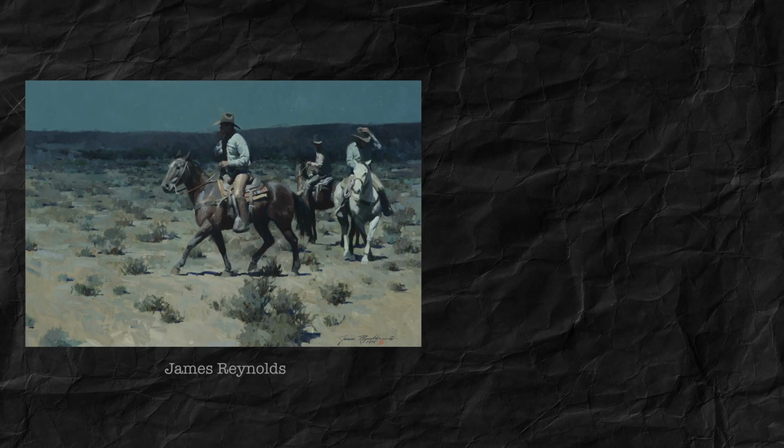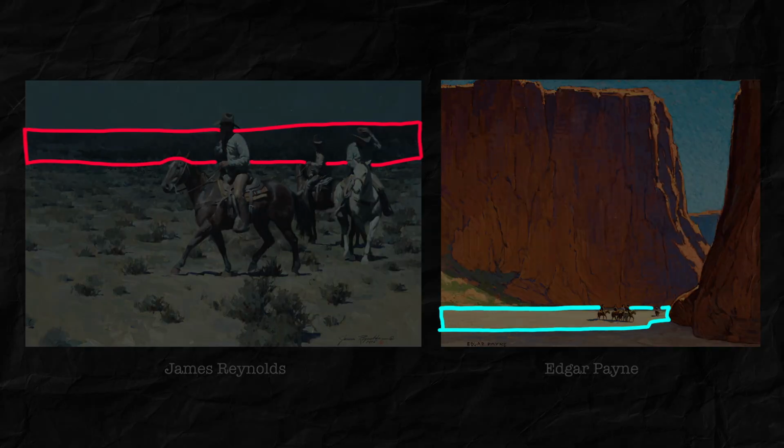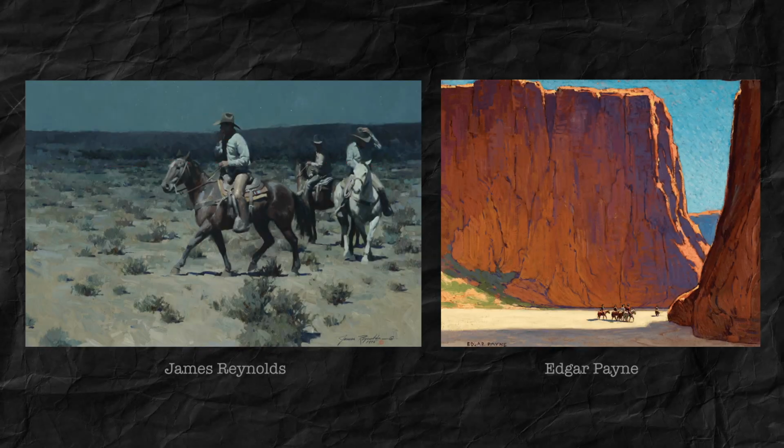Another way to use shapes as arrows is to place your focal point in the middle of a shape so as the viewer follows the directional force, they will end up at the focal point. And here's an example by James Runnels and another by Edgar Payne, where they place the focal points within a singular shape so your eye easily goes from one focal point to another by following the passage of value.